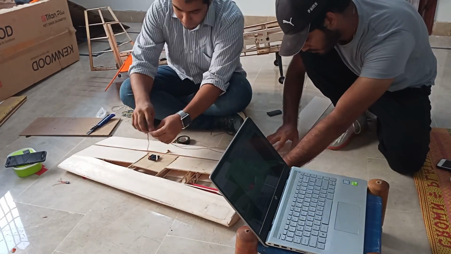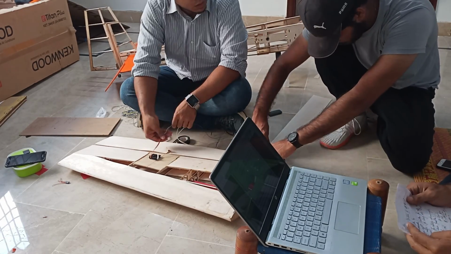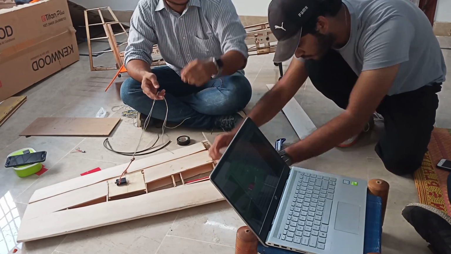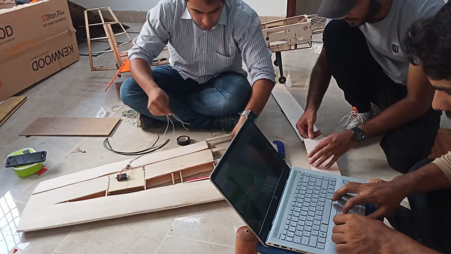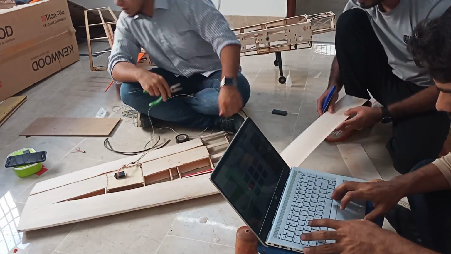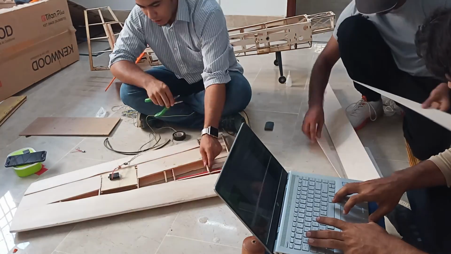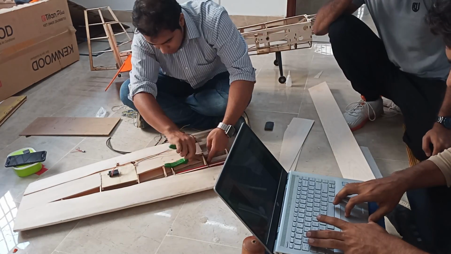Wires for each servo motor and the ESC, which has the battery and motor connected to it, are connected with the receiver, which is controlled by a pilot through a transmitter. Selection of motor and ESC is based on the total mass of your plane. Our plane mass is around 3 kg.